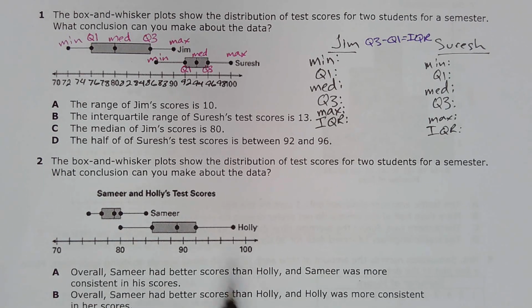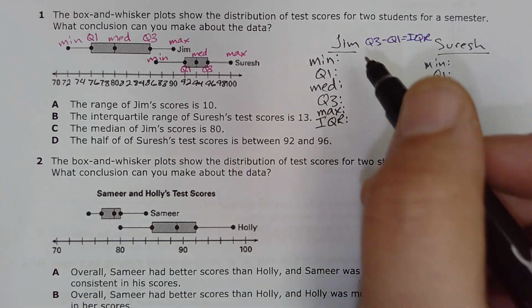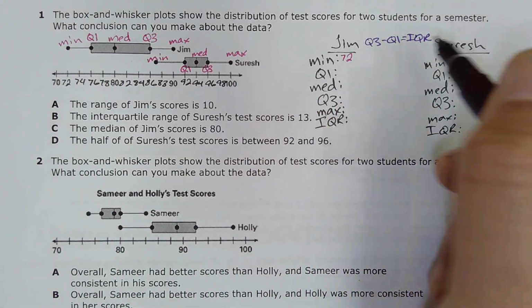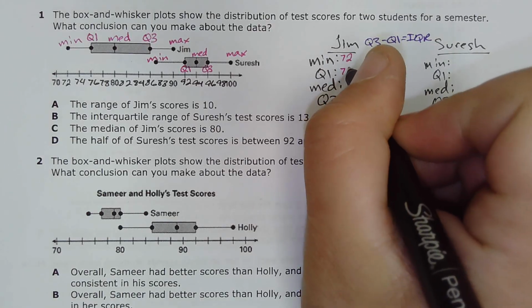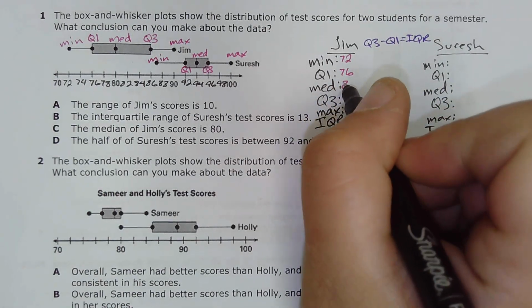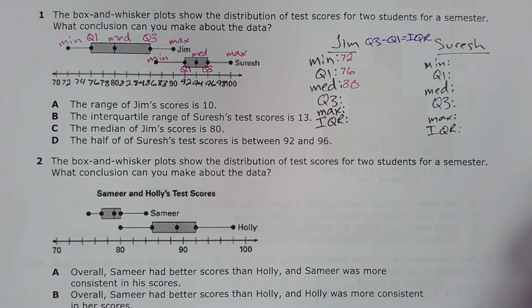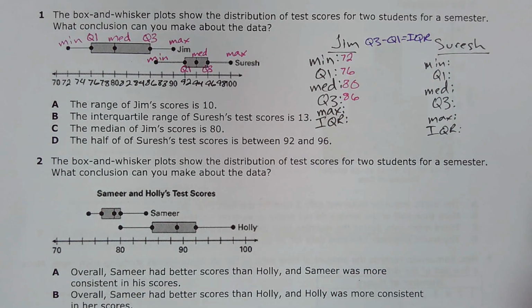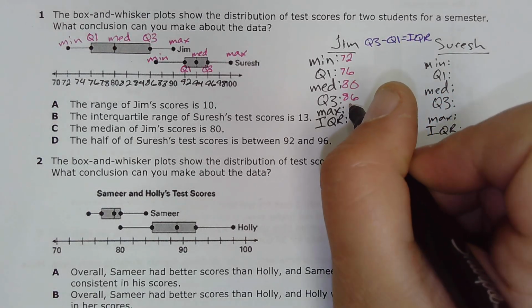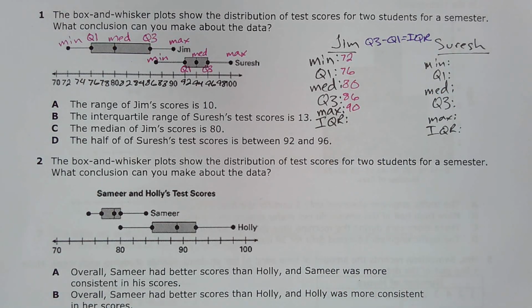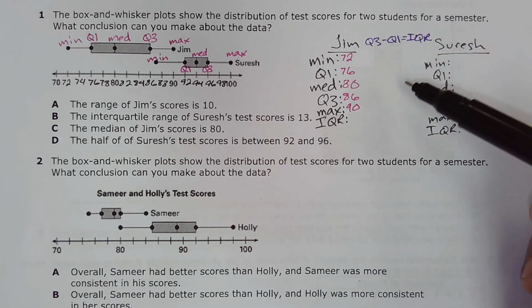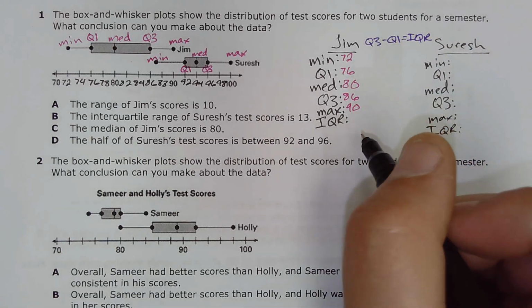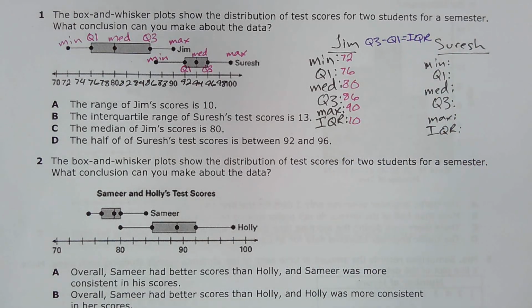For Jim's minimum, it looks like it is 72. His first quartile looks like it is 76. The median is 80. Third quartile is 86. His maximum is going to be 90. And again, interquartile range is Q3 minus Q1, so 86 minus 76 gives him an interquartile range of 10. And we'll do the same thing for Suresh.